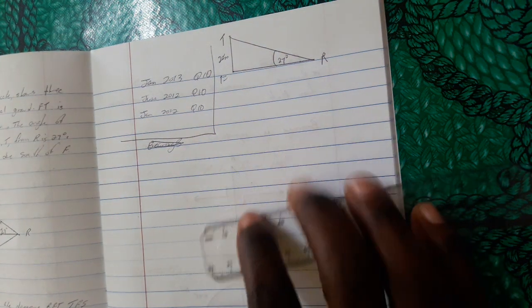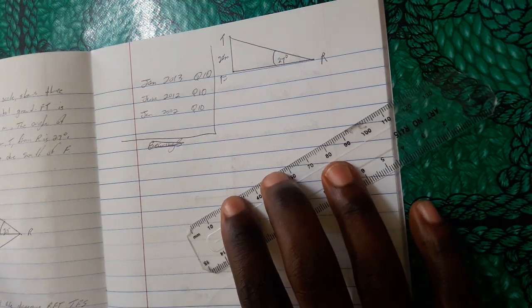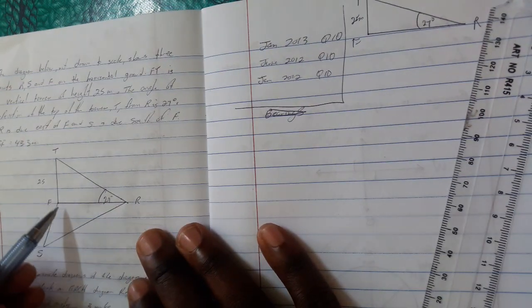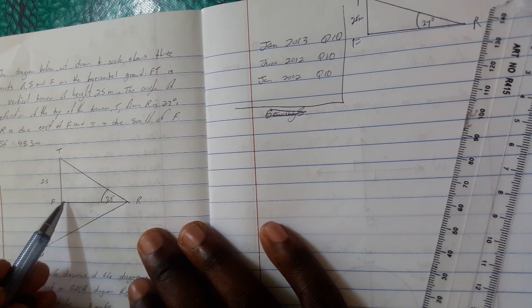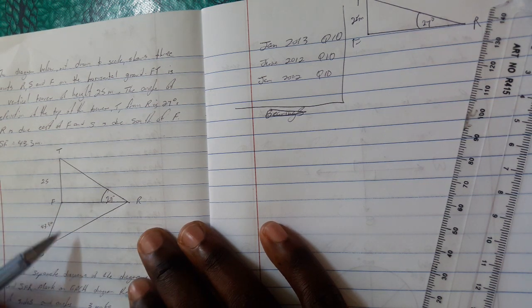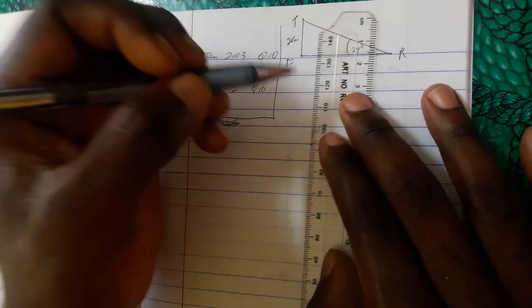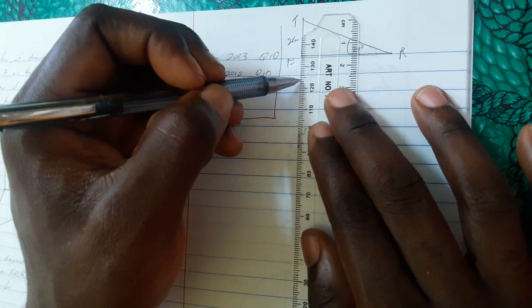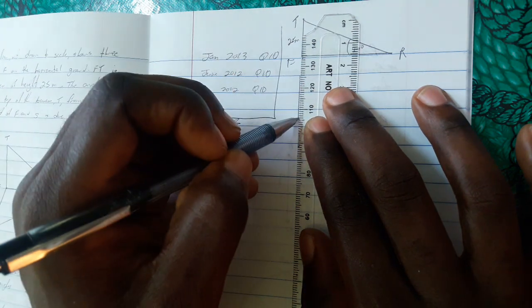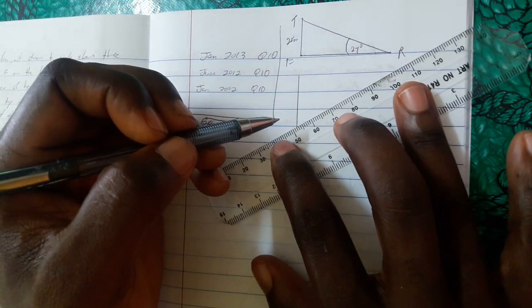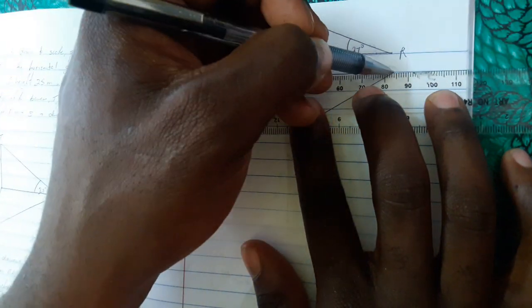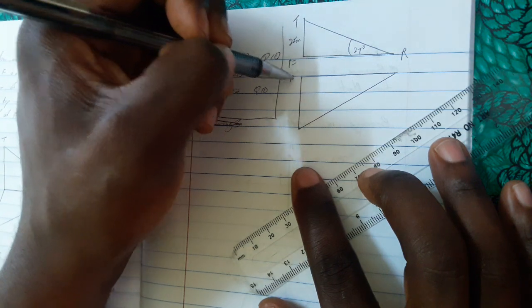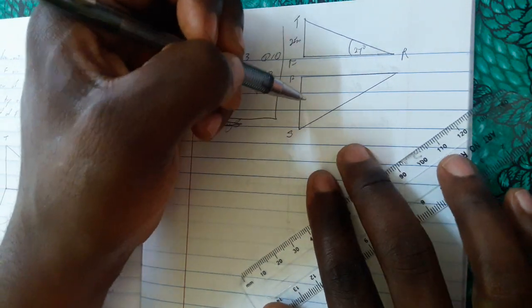Next, this one is a right angle triangle. All of them are right angle triangles. If this is due south of F, yes, this is a right angle triangle. Doesn't look like it, but it is. So let's do the one at the bottom. You have F here, S, which is due south.